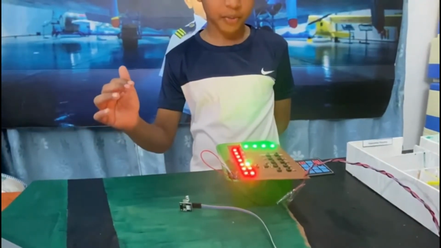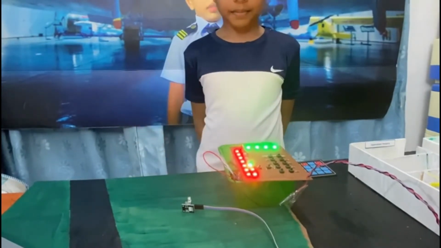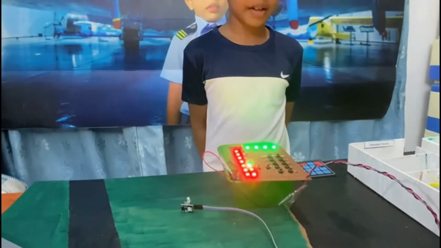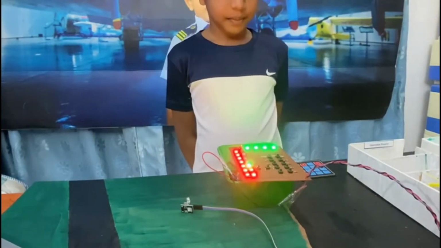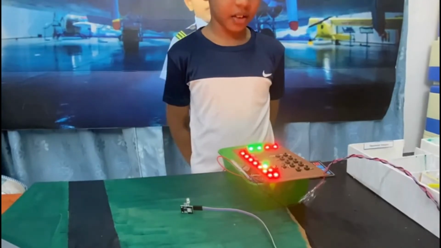Now I'm going to remove my finger. It will take some time for it to regenerate. Now it's turning to red.